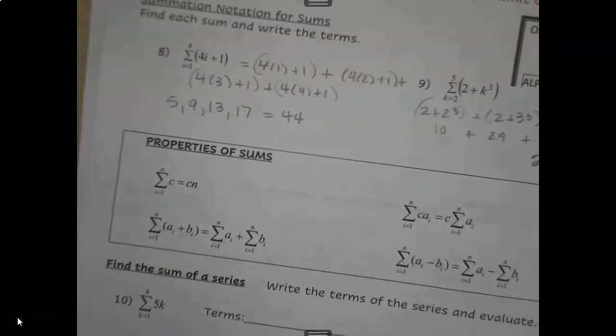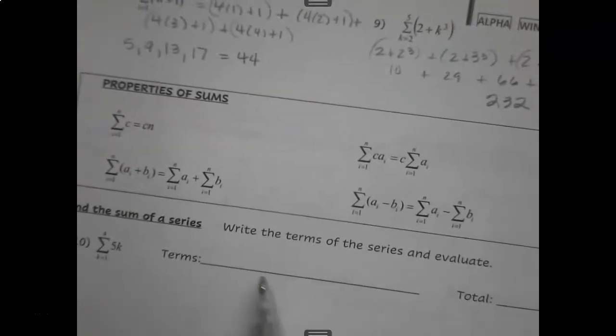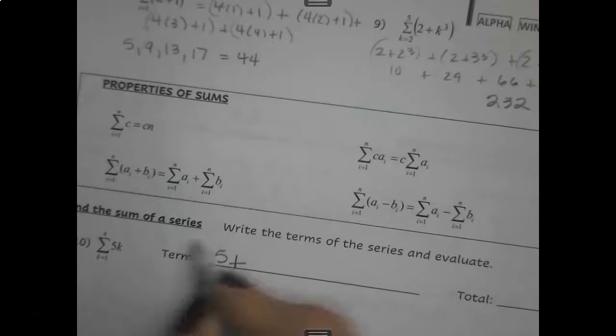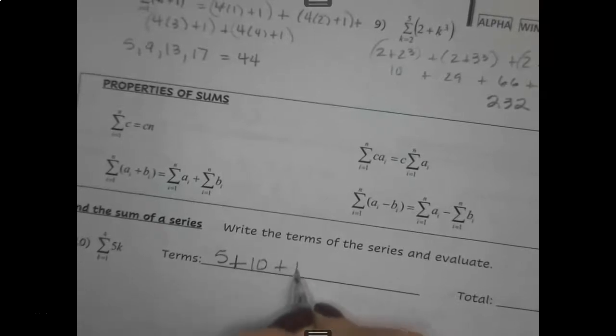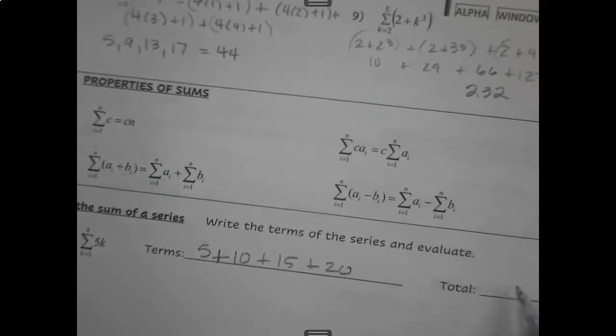Now, here's a question. It says, write the terms of the series and evaluate. So 5 times 1 is 5. 5 times 2 is 10. 5 times 3 is 15. 5 times 4 is 20. So we add those up and we get 50.